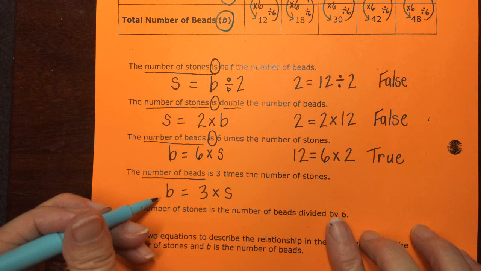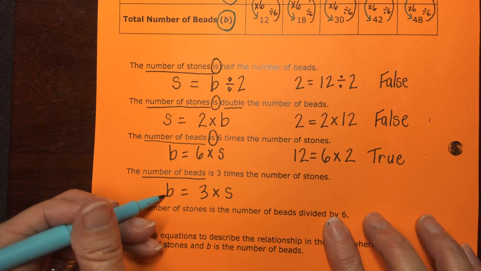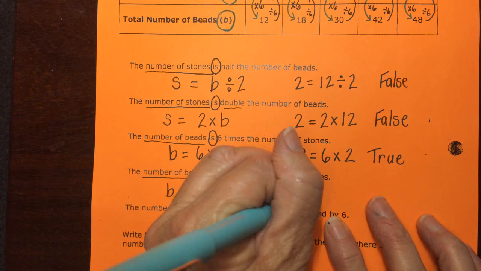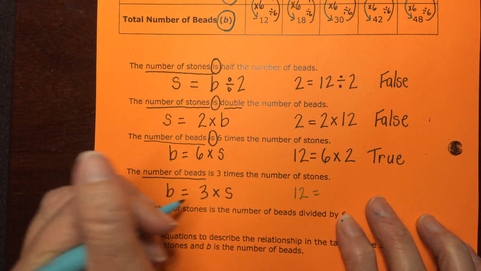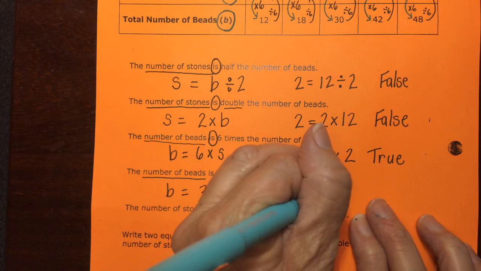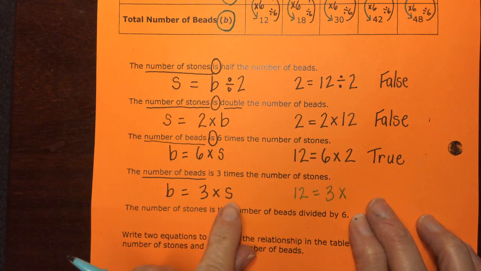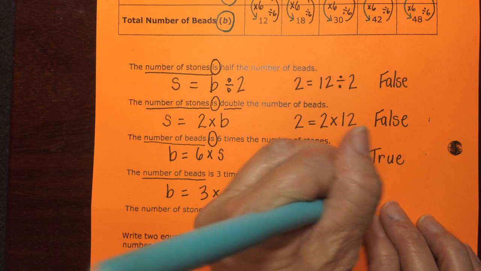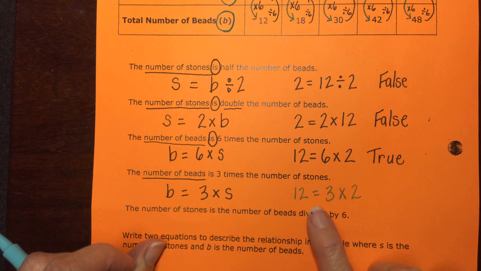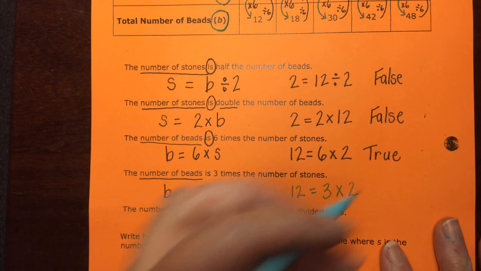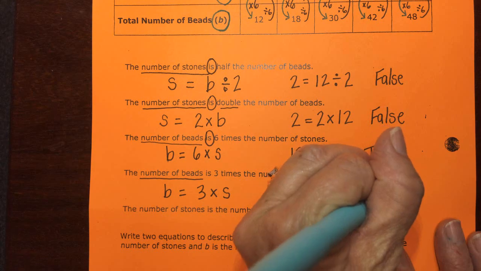So hopefully you were able to come up with this information. Instead of B, you wrote the number 12. You kept your equal sign. You kept 3 times. And instead of the letter S, you replaced it with the number 2. And then you repeated back, 2 times 3 equals 12. And hopefully you know that this is a false statement.